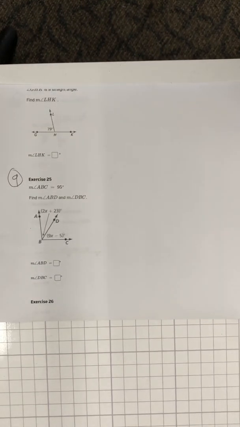All right, good morning. A few of you have asked for help with the last couple of questions of the Clever.com angles assessment. So real quick, for extra review, I'm going to go over how you would solve numbers 9, 10, 11, and 12.